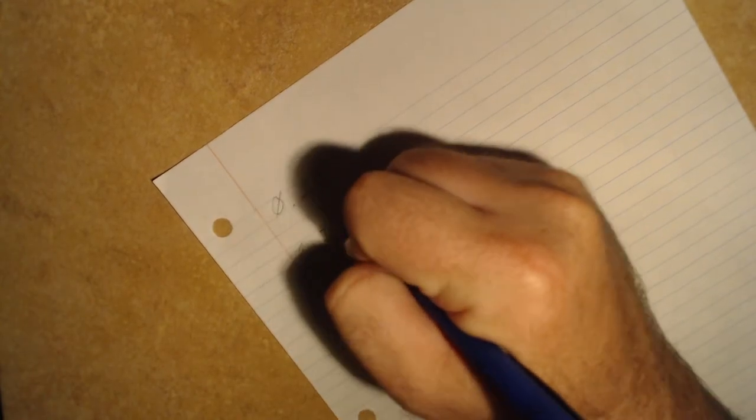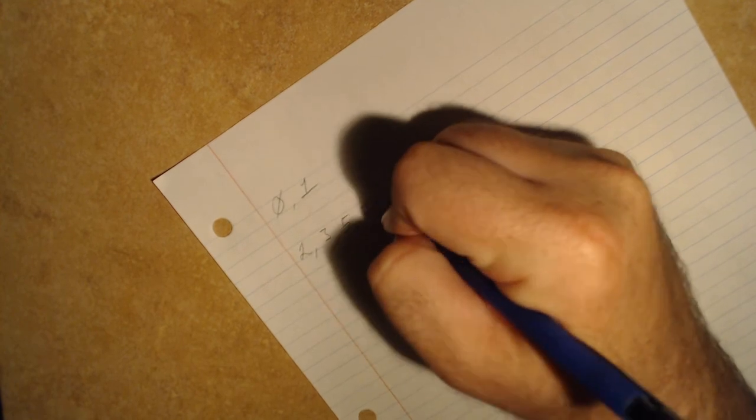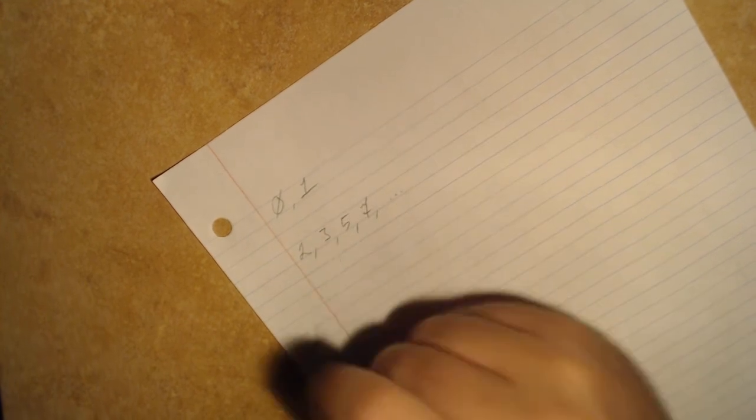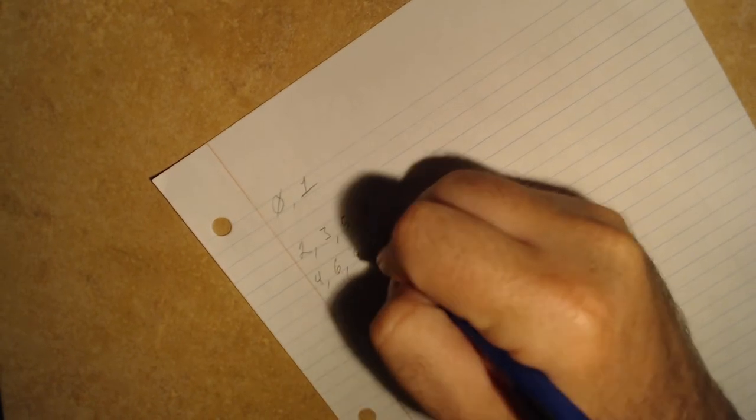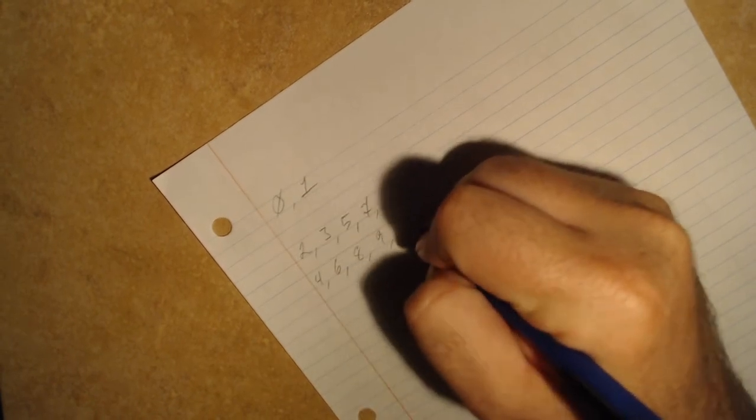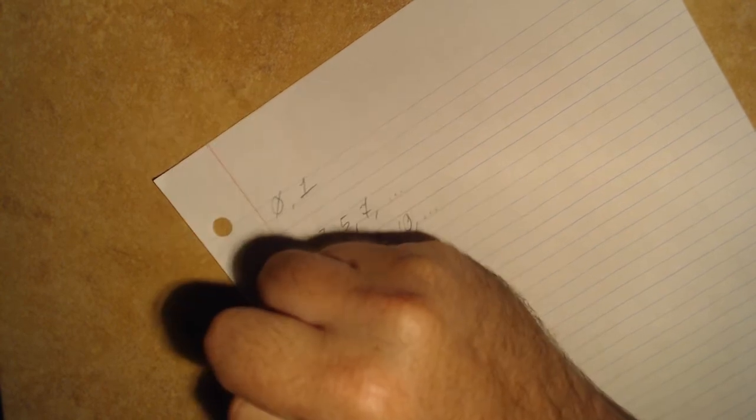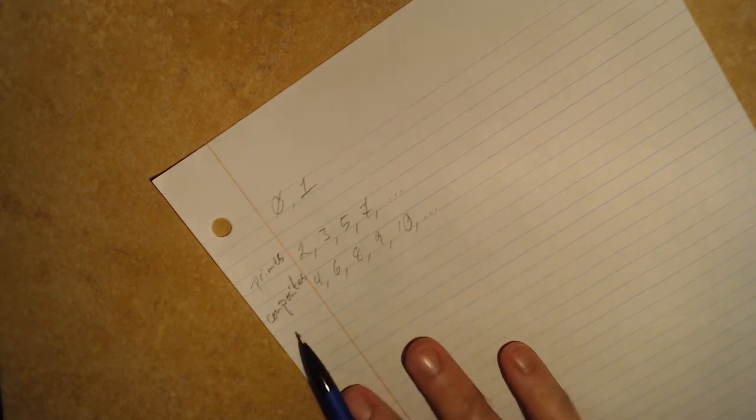So you get these guys, 2, 3, 5, 7, yada yada, and then the gaps, 4, 6, 8, 9, 10, yada yada yada. So these are the primes. These are the composites. And insofar as that goes, I don't really have a problem with that.